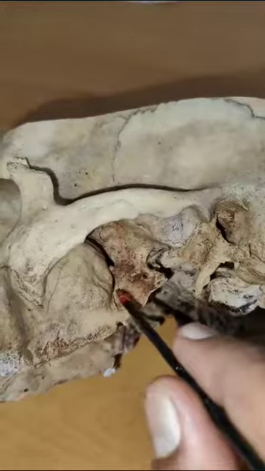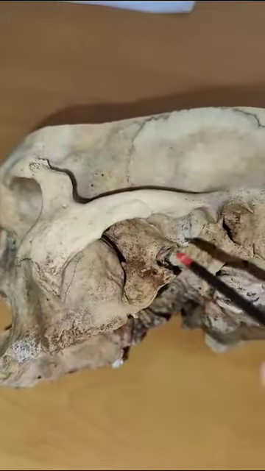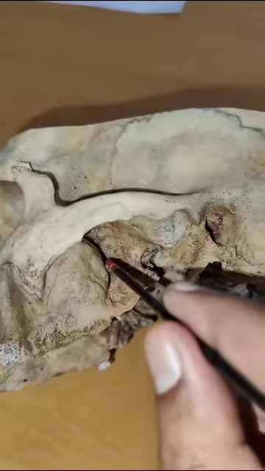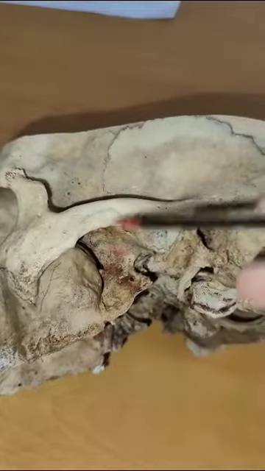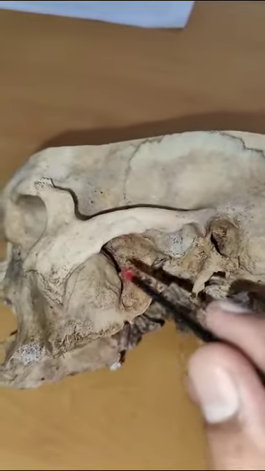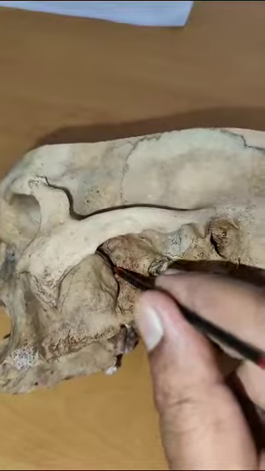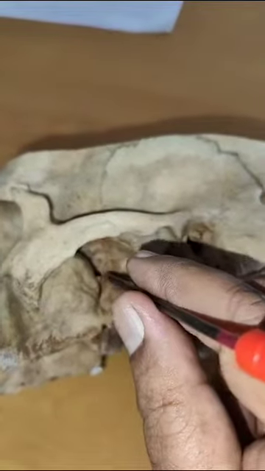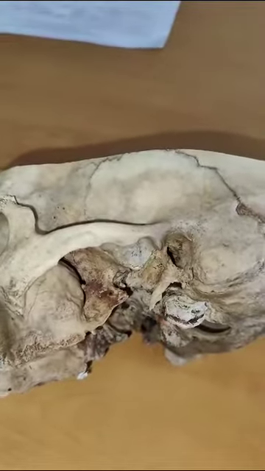Through this, medially, the infratemporal fossa communicates through the pterygomaxillary fissure with the pterygopalatine fossa. If you go medially through the pterygomaxillary fissure, you end up in the pterygopalatine fossa. That is the medial communication.